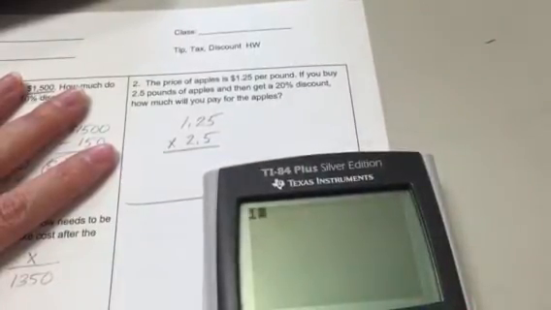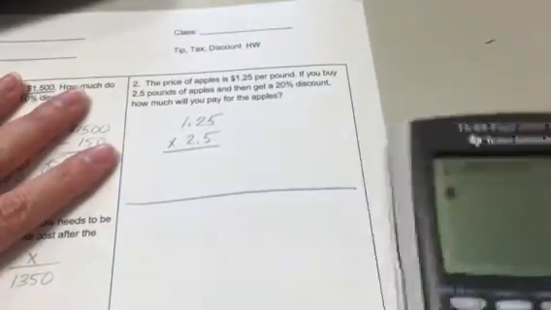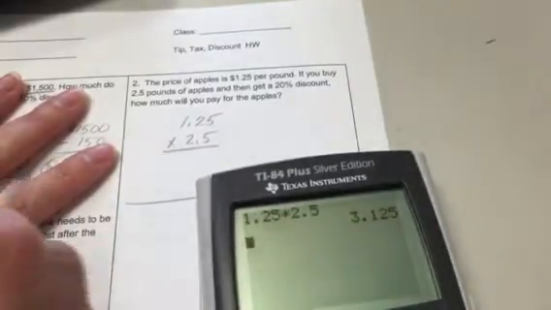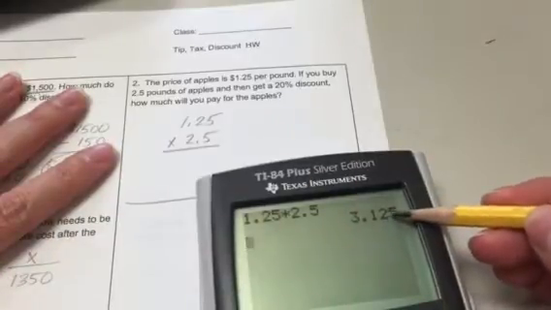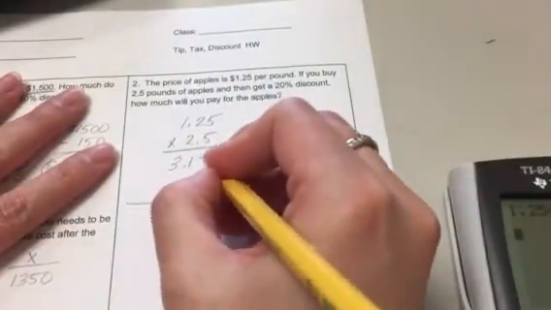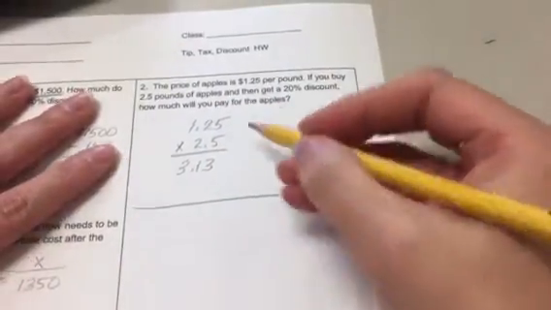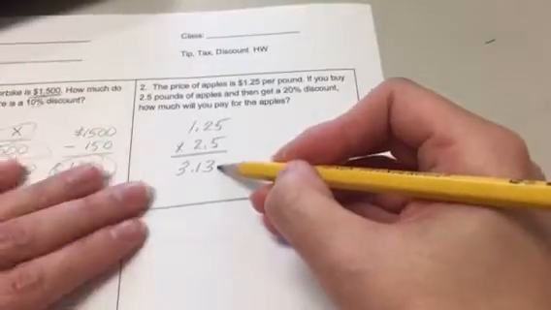So when you do that, you get $1.25 times 2.5 pounds. So remember, we're talking about money, so we're going to have to round to the hundredths. So that 5 is going to make it $3.13. All right, so that's how much we're paying.